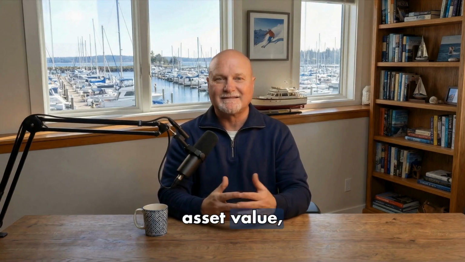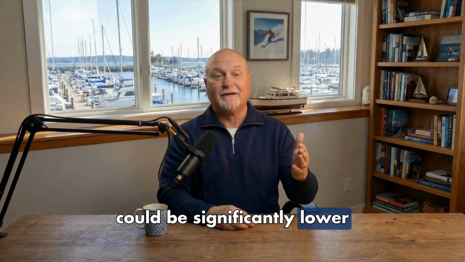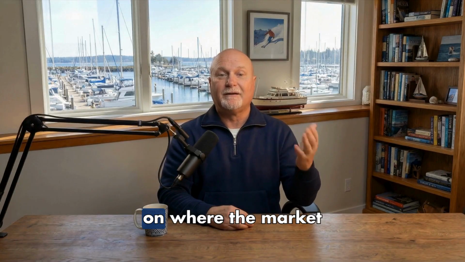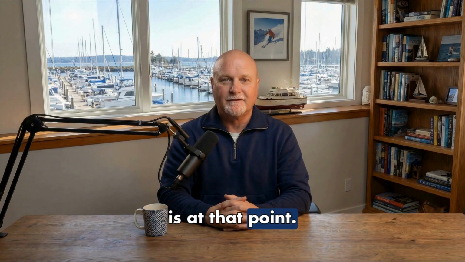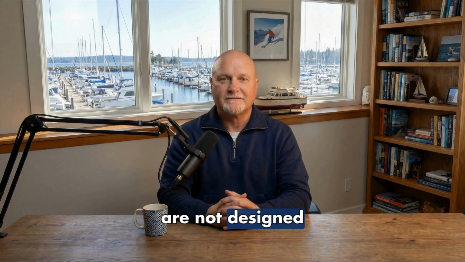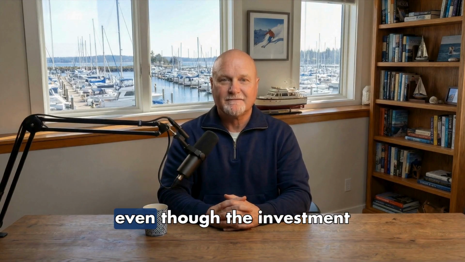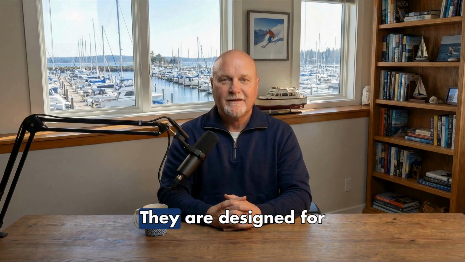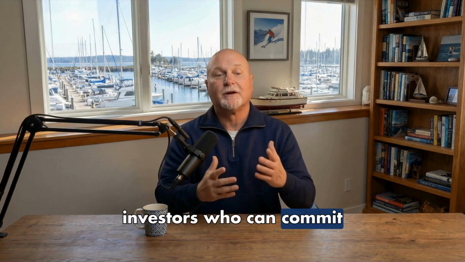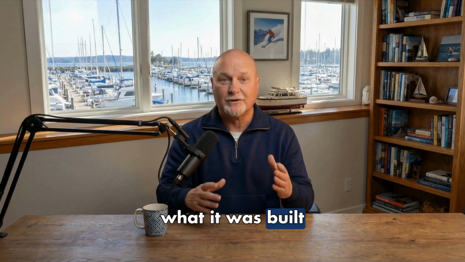If you need to exit early, the issuer may repurchase the UIT at its current net asset value, which could be significantly lower than what you paid, depending on where the market is at that point. Buffered UITs are not designed for investors who may need their capital before the term ends, even though the investment is liquid. They are designed for investors who can commit to holding through maturity and allow the structure to do what it was built to do.